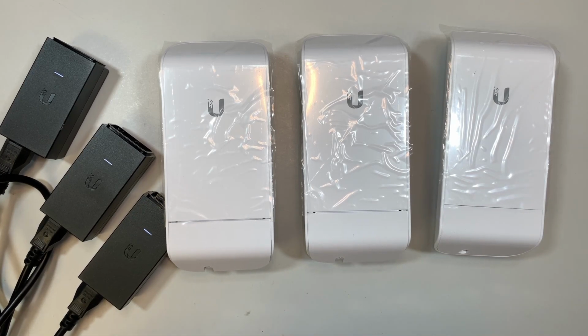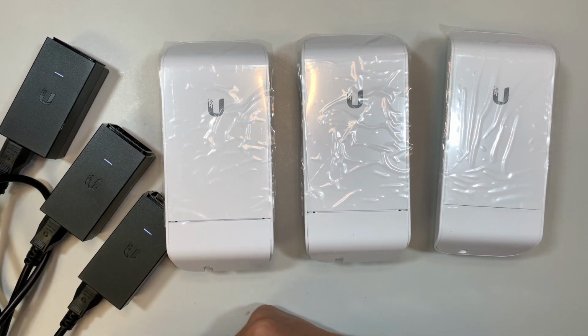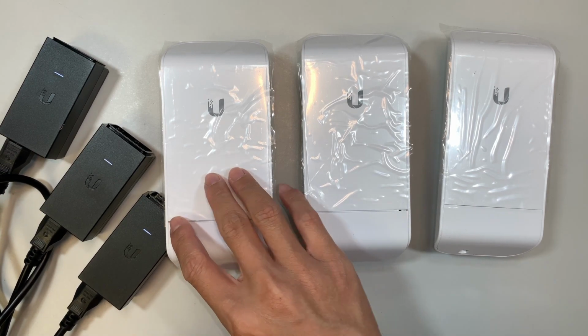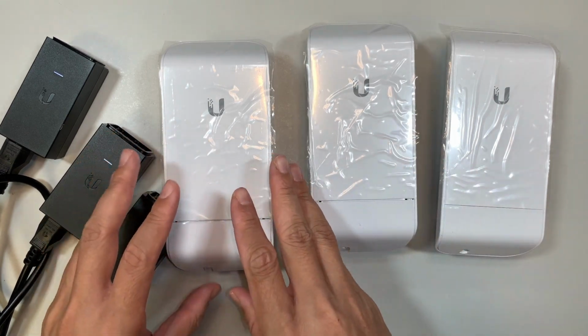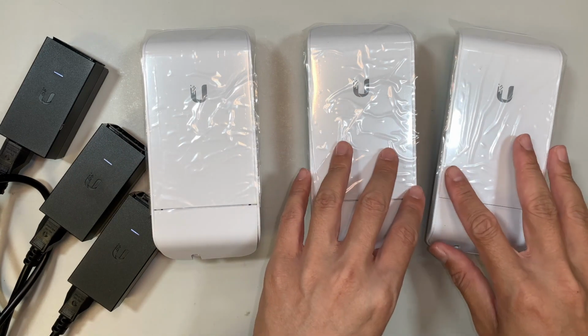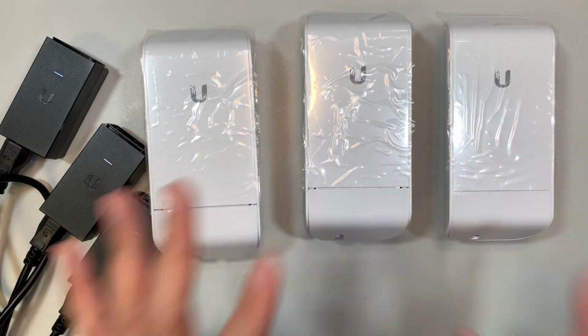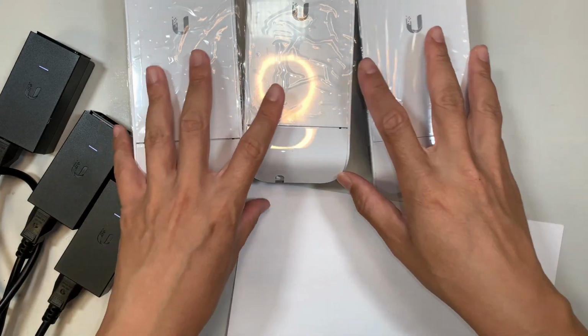In this video, I'll walk you through step by step how to set up Ubiquiti Loco M5 from point to multi-point. What that means is you'll be sending one of the access points over to multiple stations. So let me draw you a diagram, at least you will understand what point to multi-point means.